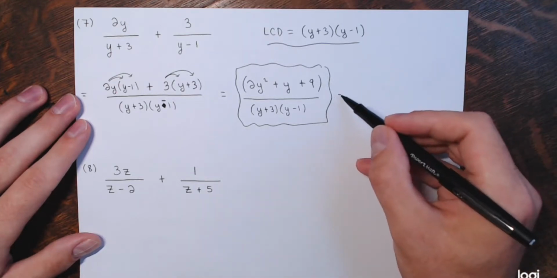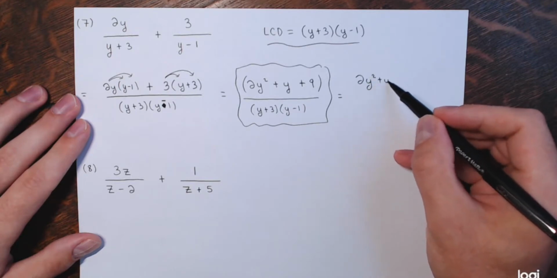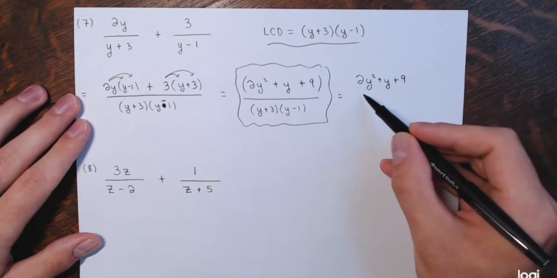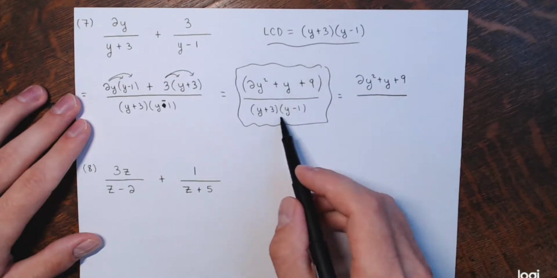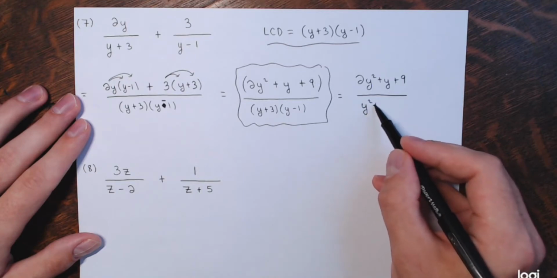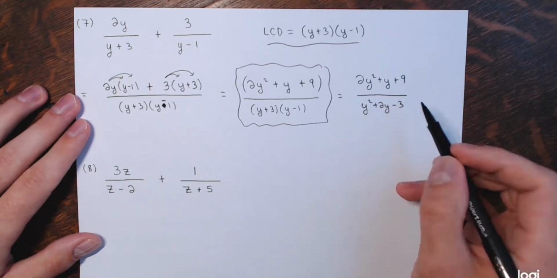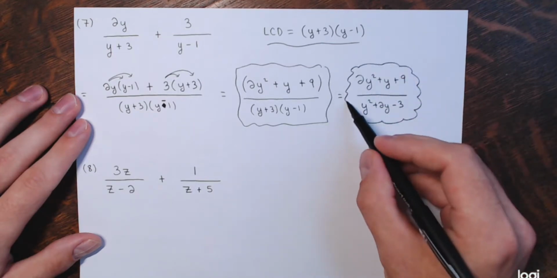Now again, you could also multiply everything out. Say this is 2y squared plus y plus 9 in the numerator, and then write the LCD as a fully formed polynomial. We'd have y squared plus 2y minus 3 in the denominator, and again, totally valid. This is equally valid.